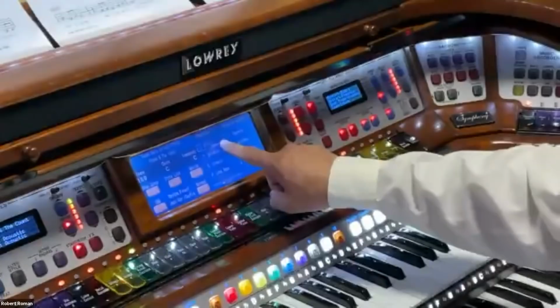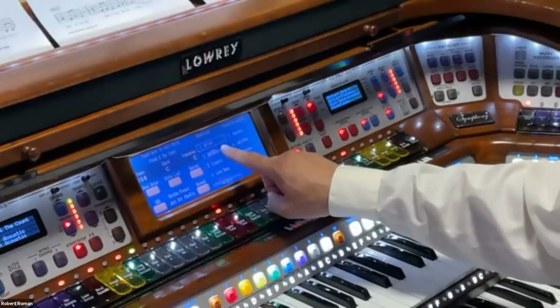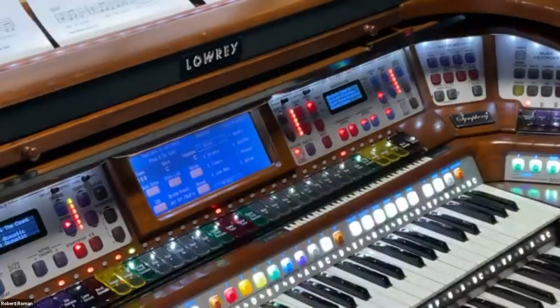So here's what Eric is talking about. I don't know if you could see that there in the window. Let me put it in full screen here. Give me a second. Okay. So can you see that?